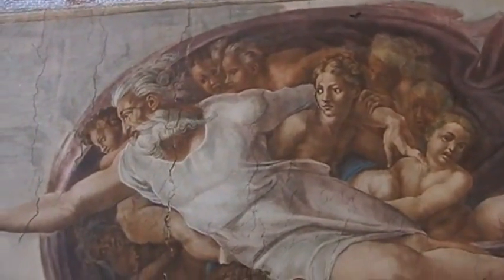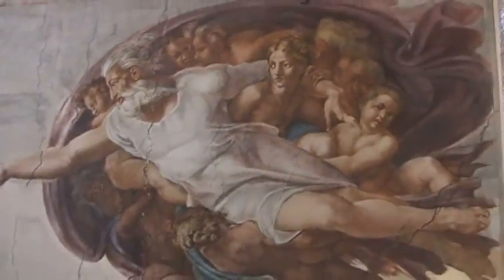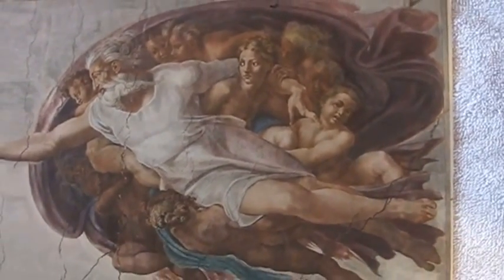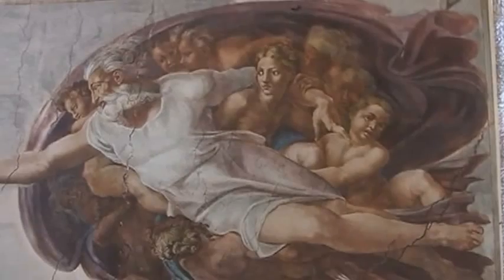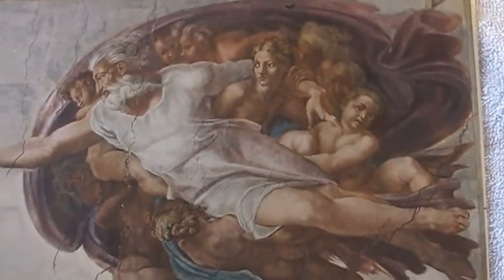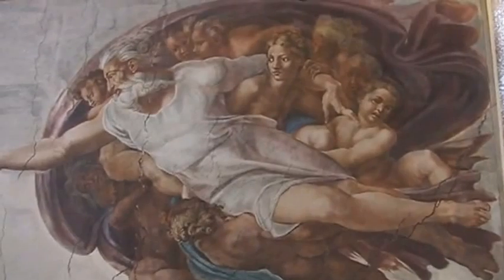One thing I almost forgot to mention is why Michelangelo painted this scene with God with all of these angels. This is very important in the creation process because God created man in the image of himself.